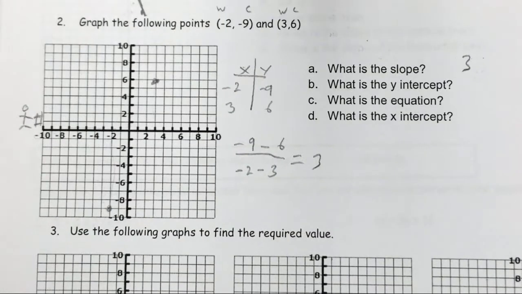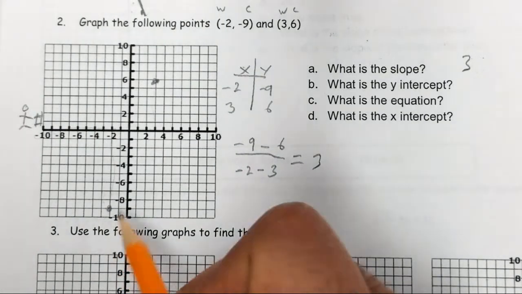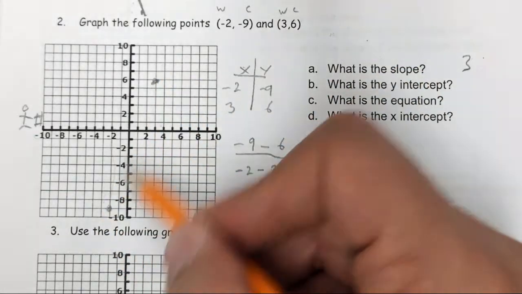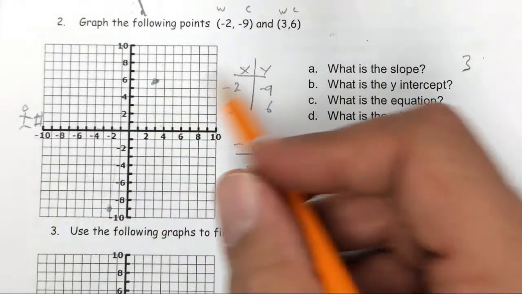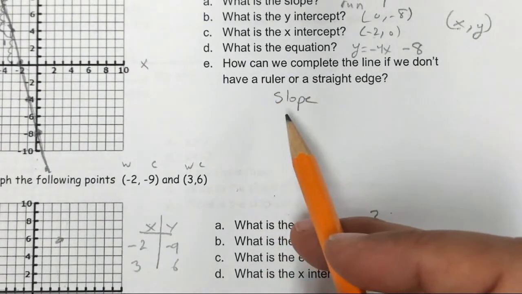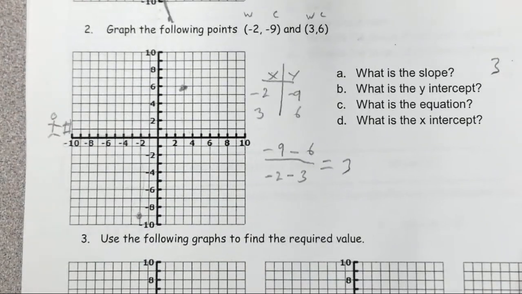Alright, the y-intercept. Oh, I don't see the y-intercept, and I don't want to draw just a line hoping it will cross the right spot. So guess what I'm going to use? How can we complete the line if we don't have a ruler or a straight edge? Use the slope. All right, let's use the slope.